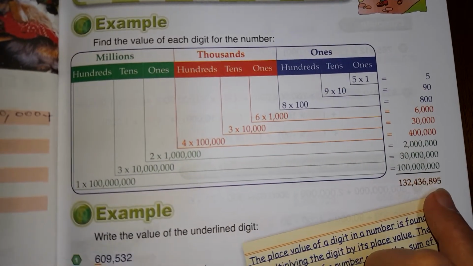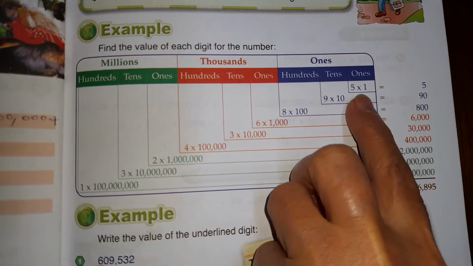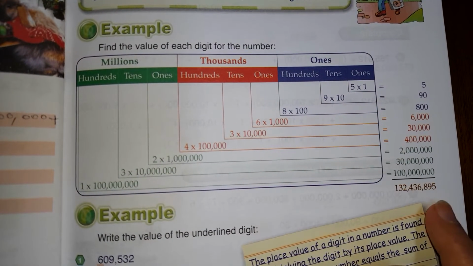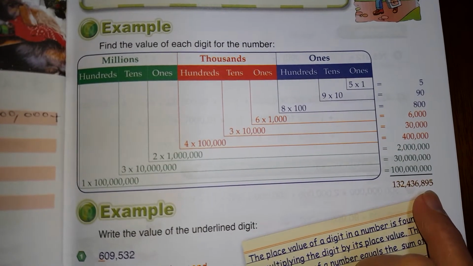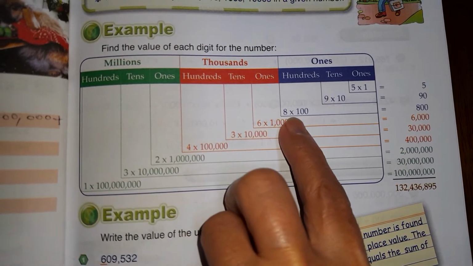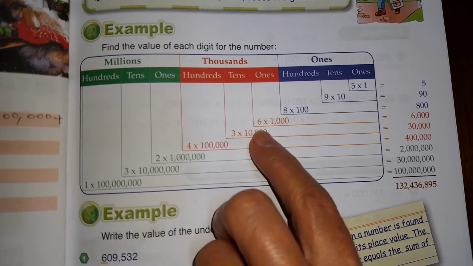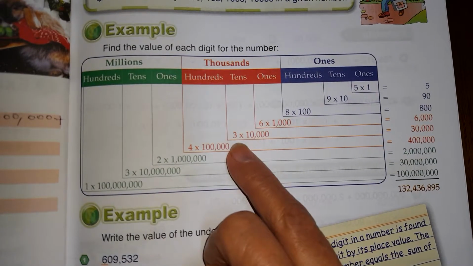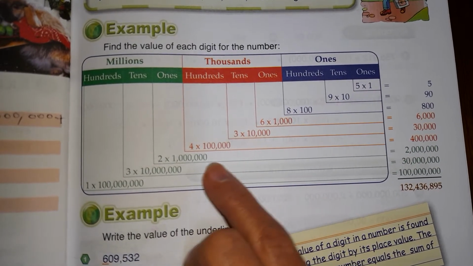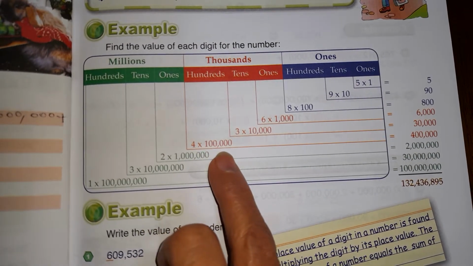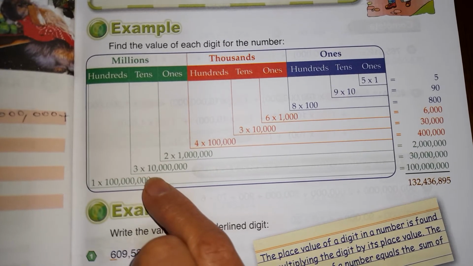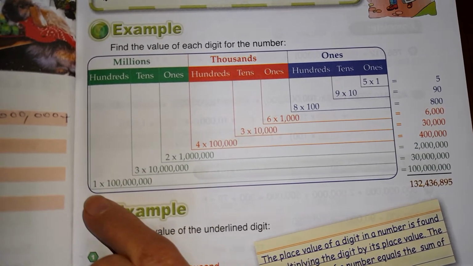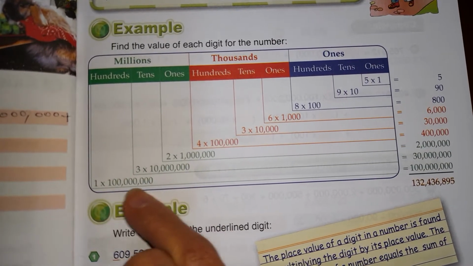For example, they started with the 5. 5 is in the ones place, so it is multiplied by 1. The 9 is in the tens, so it is 9 multiplied by 10. 8 is in the hundreds, so we multiply 8 by 100. 6 by 1000, 3 by 10,000, 4 by 100,000, 2 by millions, 3 by 10 millions, 1 by 100 millions.